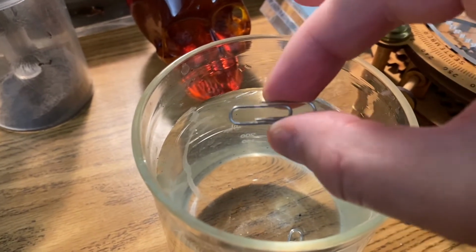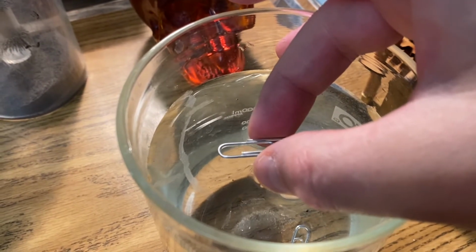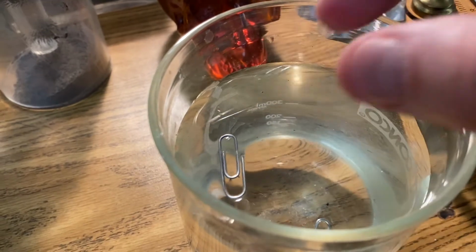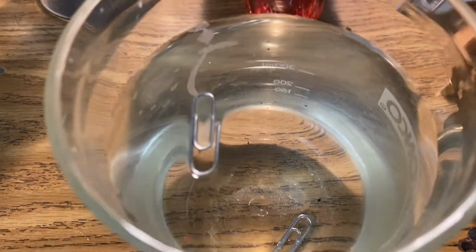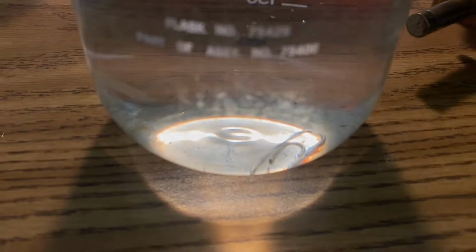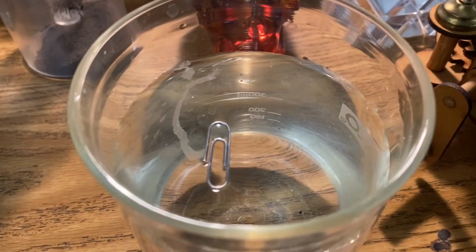If you hold a paperclip sideways though, and you put it very slowly on the surface of the water so you don't break the tension, that paperclip can float. It can have positive buoyancy, even though another paperclip that broke the surface tension sank to the bottom of the beaker. This is why surface tension plays an important role in positive buoyancy.